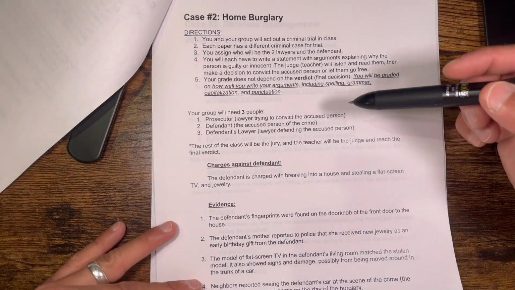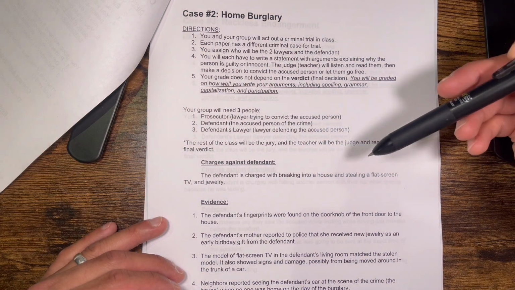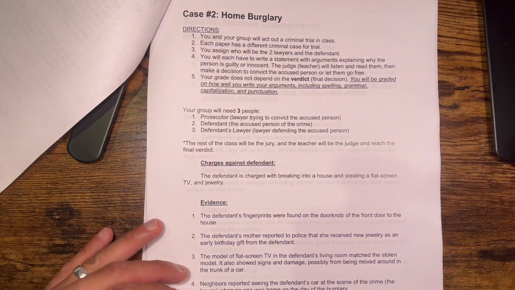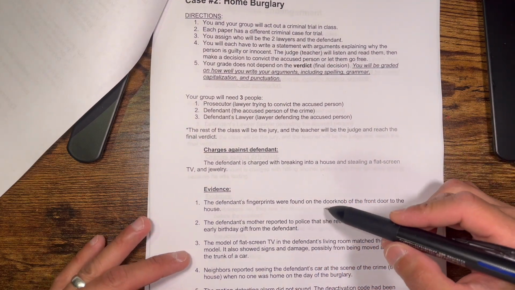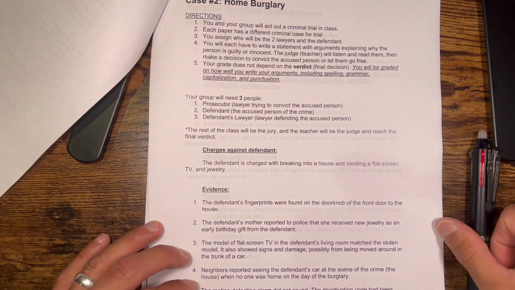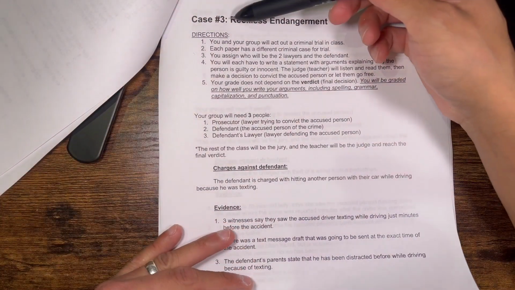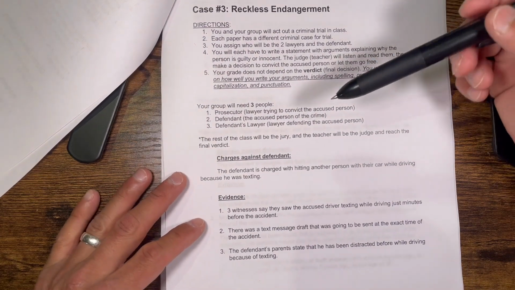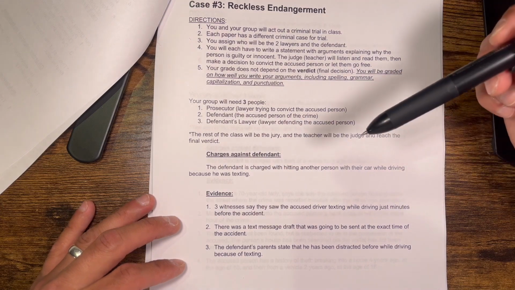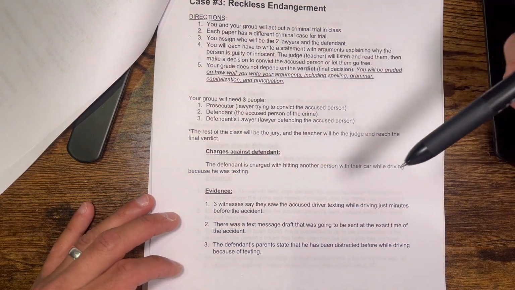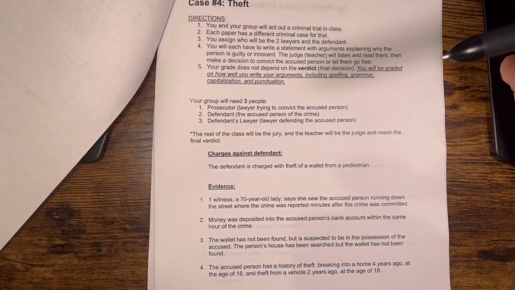So there's that one. And then case number 2, home burglary. The defendant is charged with breaking into a house and stealing a flat screen TV and jewelry. The evidence: the defendant's fingerprints were found on the doorknob of the front door of the house. All right, case number 3, reckless endangerment. The defendant is charged with hitting another person with their car while driving because he was texting. And 3 witnesses say they saw the accused driver texting while driving just minutes before the accident.